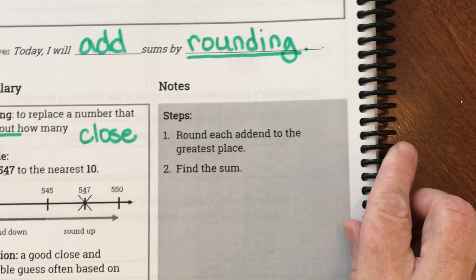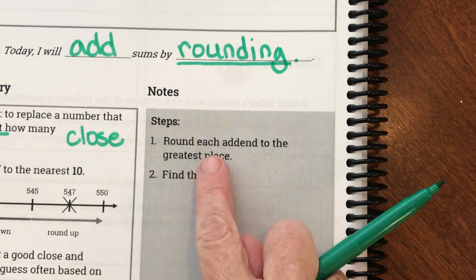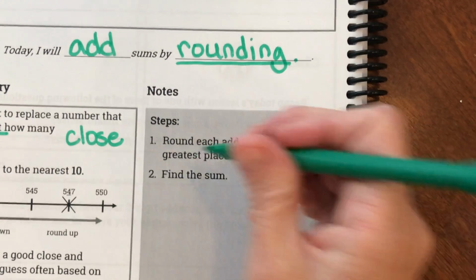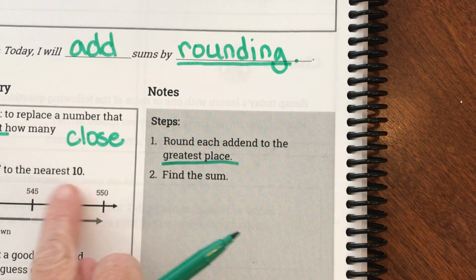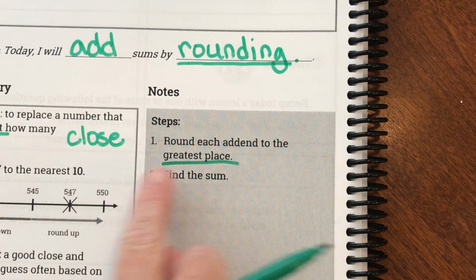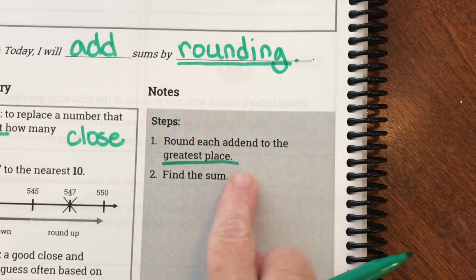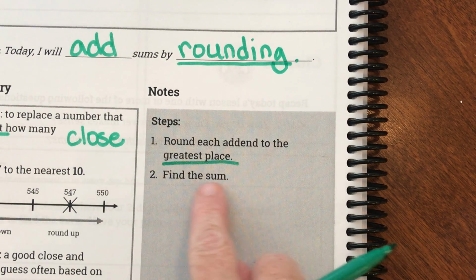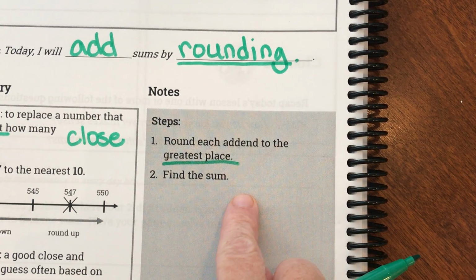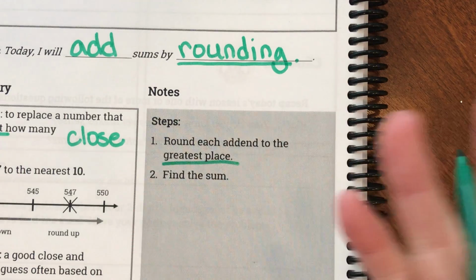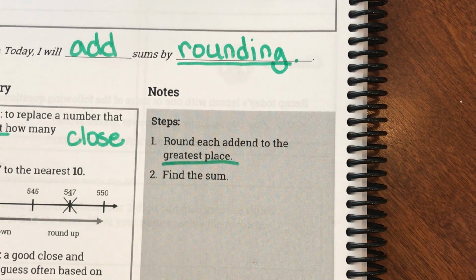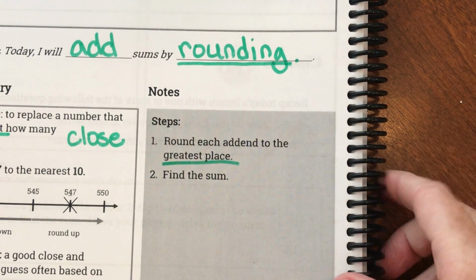Okay, so our steps today say we're going to first round each addend to the greatest place. So as I said over here, they rounded to the nearest 10. We're going to always round to the greatest place value. And then we're going to find the sum. Now, again, our answer is not going to be the real sum. It's going to be an about sum. Okay, so I'm going to get started and show you what this looks like.